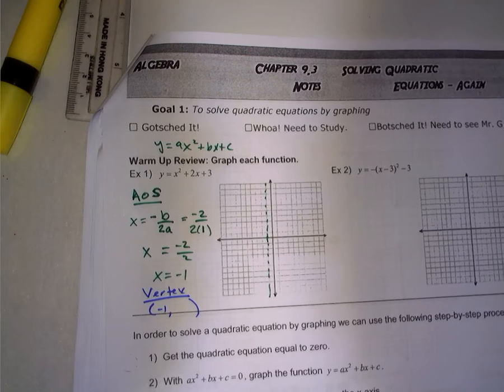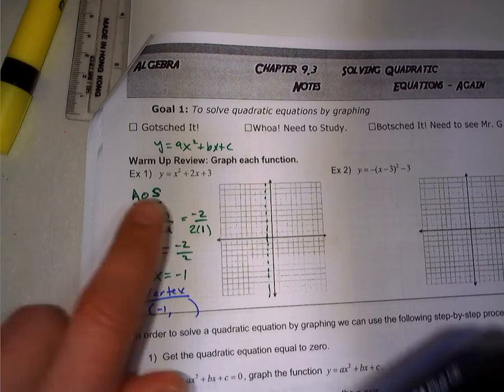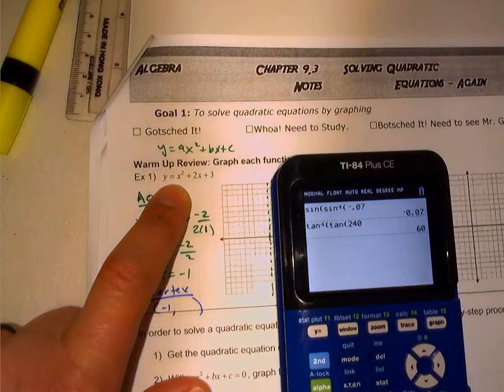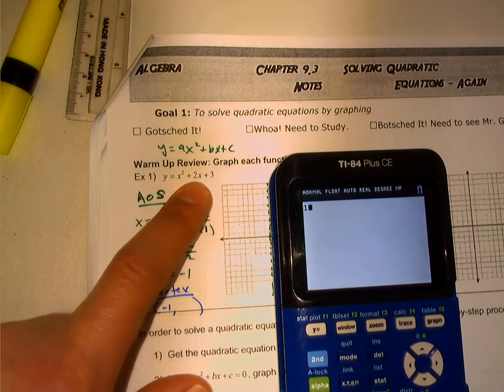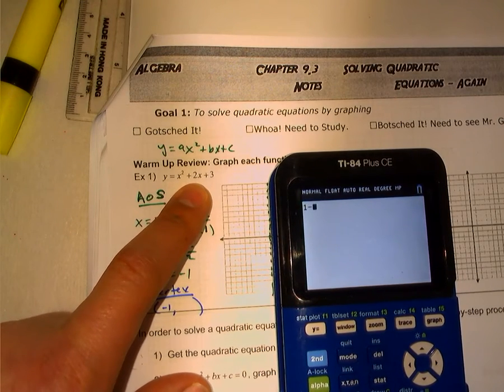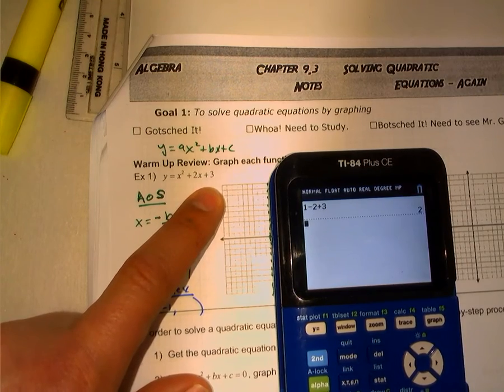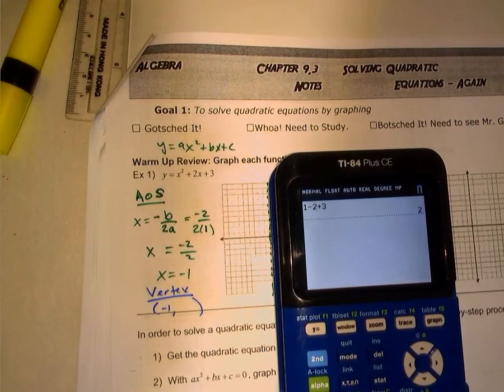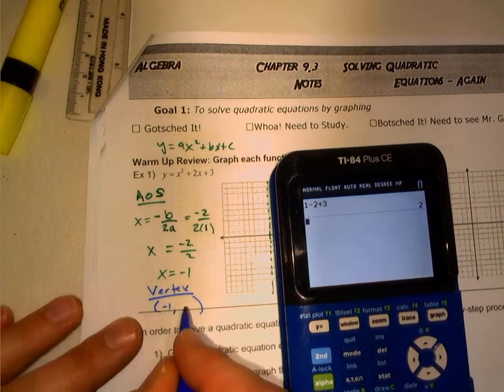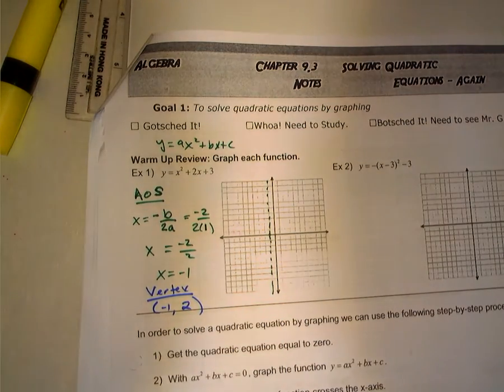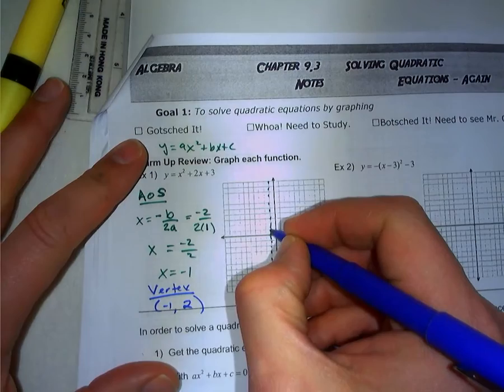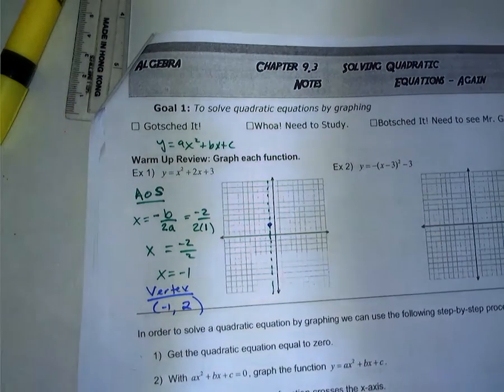And this is where, if you want to, you can use your calculator, if you're really bad at plugging in numbers. I usually just do some of this in my head. So the first thing I'll do is plug in -1. What's -1 squared? What's -1 times -1? 1. What's 2 times -1? -2, and then +3. And I got 2. So I got -1, 2. Is everybody okay with that? Just a reminder, anytime you square a number, it's always positive. So I got -1, 2. There's my vertex.